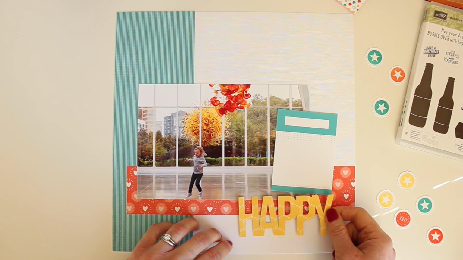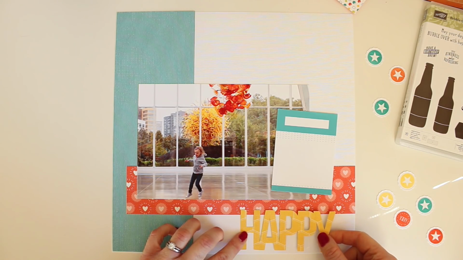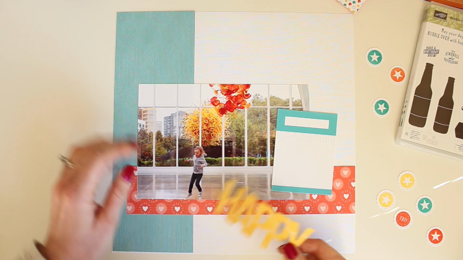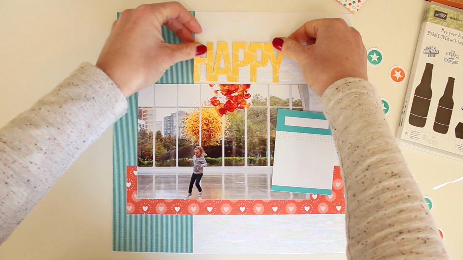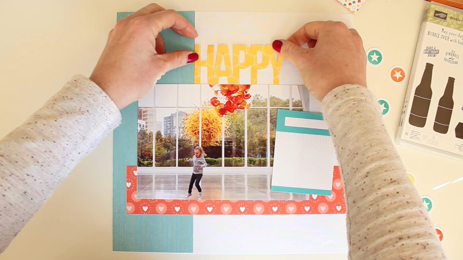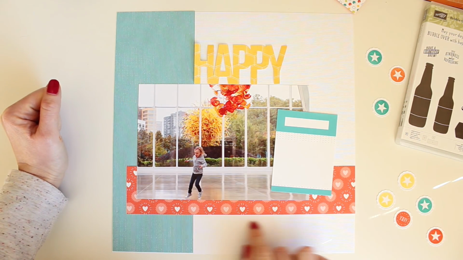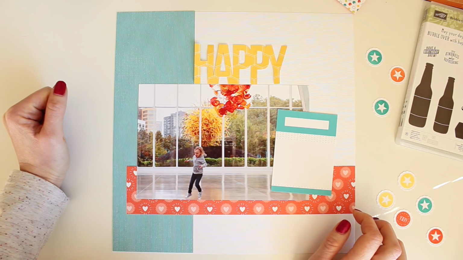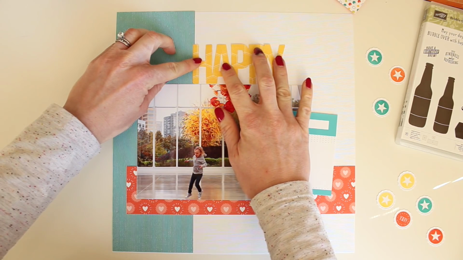So I've die cut a word from this yellow pattern paper, and I'm keeping to the colors from my photo, so you can see the yellow glass art behind my daughter. So I wanted to add the title in yellow so that it really stood out. And I'm just trying to find a good spot for that to go. I don't want to take away from the lines that I've already established on my layout.